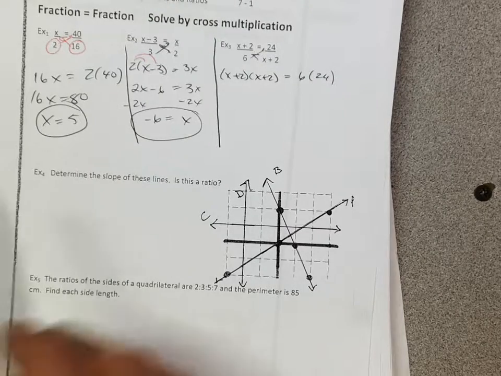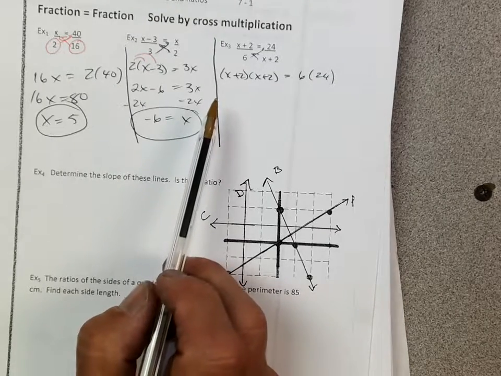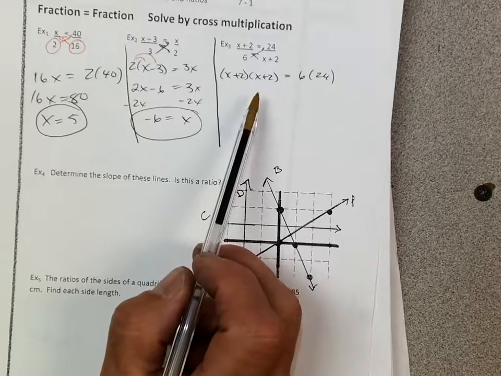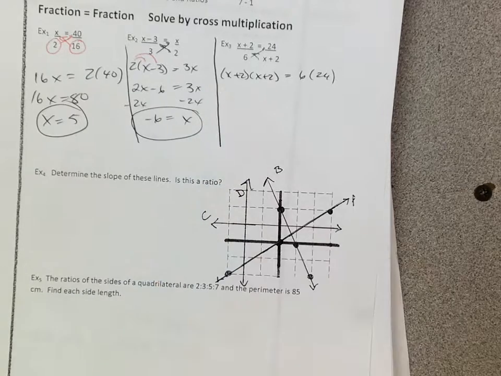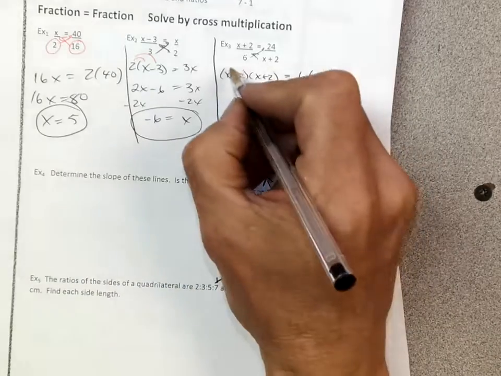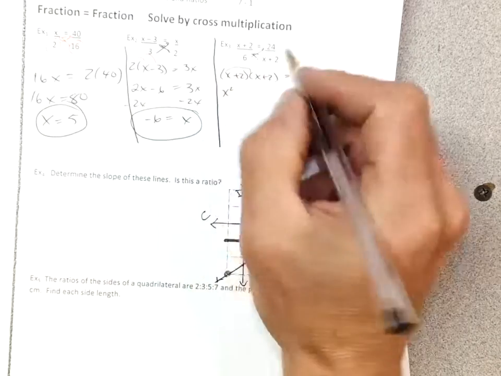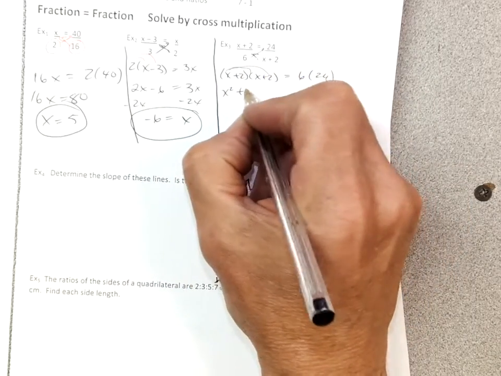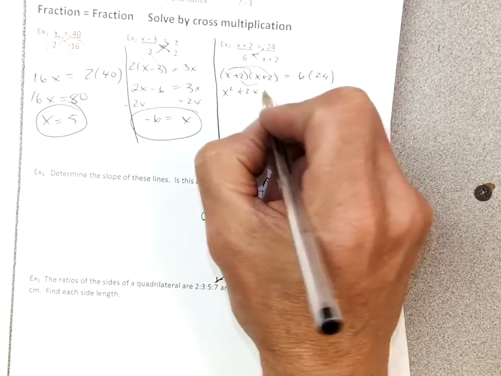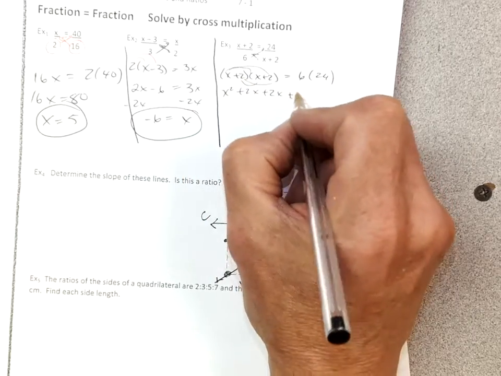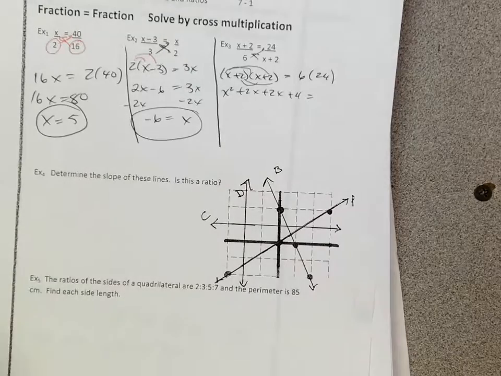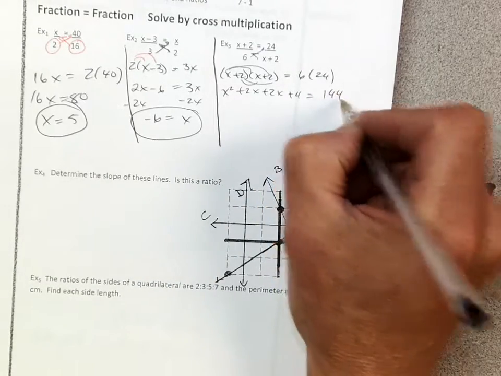Now, this x plus 2 squared is not x squared plus 4. It is not. Because you've got to do the first, outside, inside, last, right? It's like a double distribute. So you go x squared plus 2x plus 2x plus 4 equals 6 times 24. It's 144. There you go.